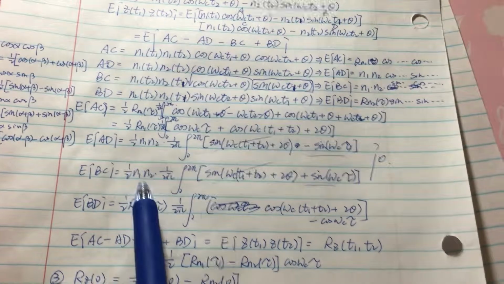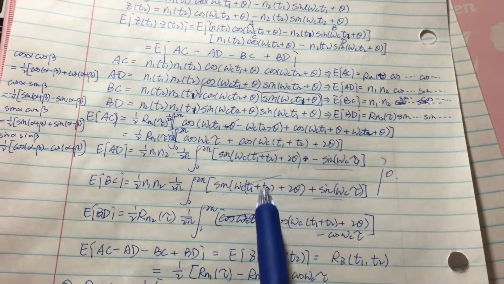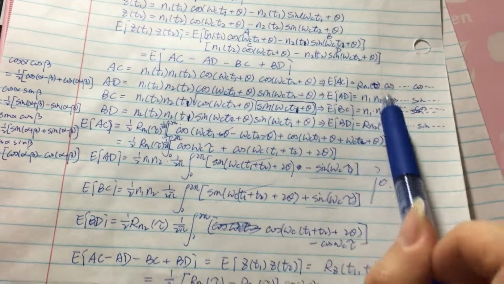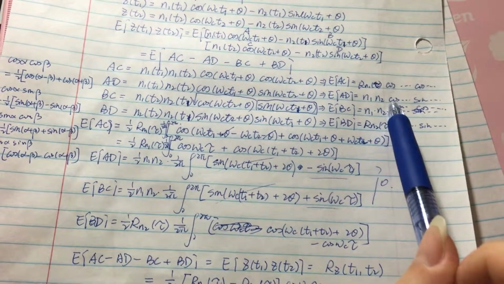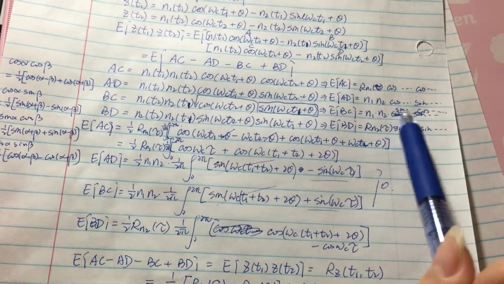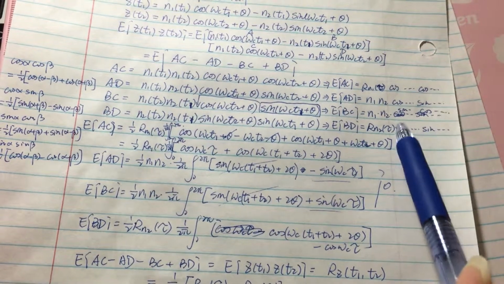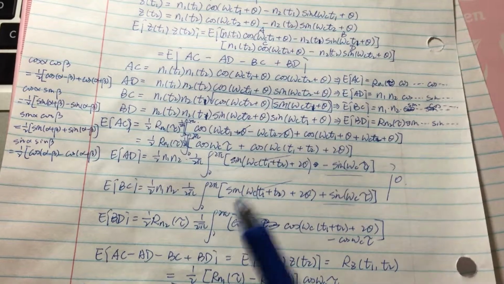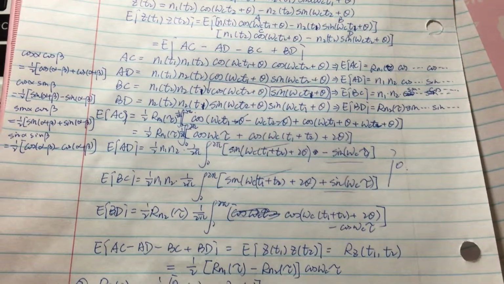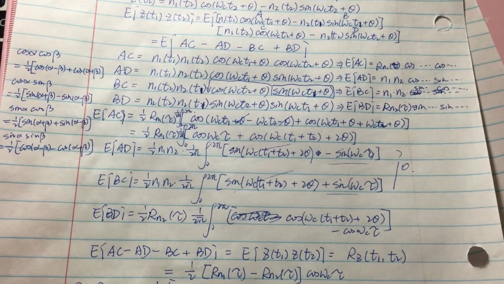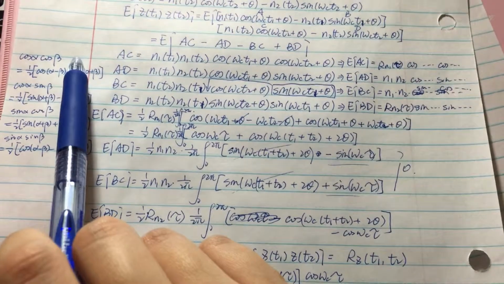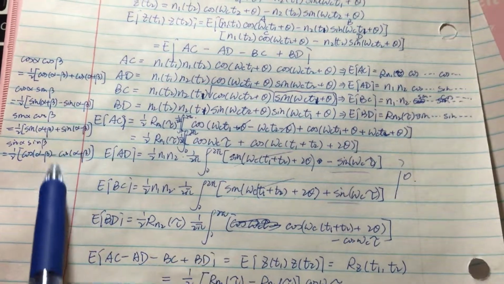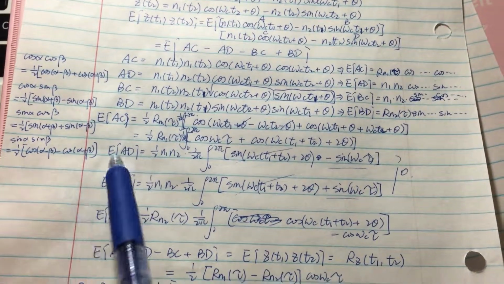I just want to mention that the way I did it here, as you see, it's cosine alpha cosine beta, cosine alpha sine beta, sine alpha cosine beta, sine alpha sine beta. So using the trigonometric properties, we know that cosine alpha cosine beta is like this, and all of these have their own properties.